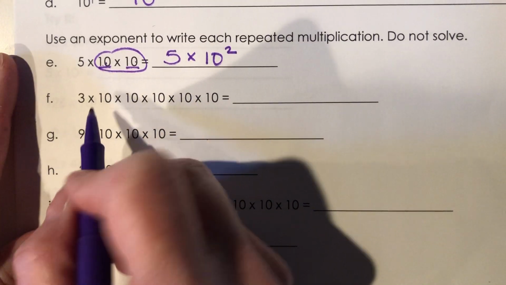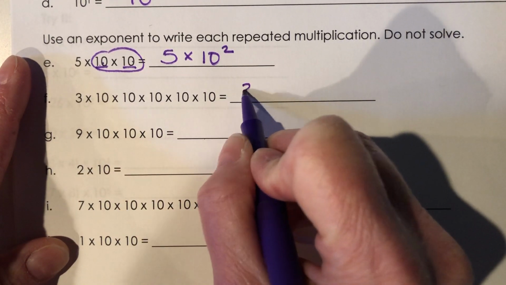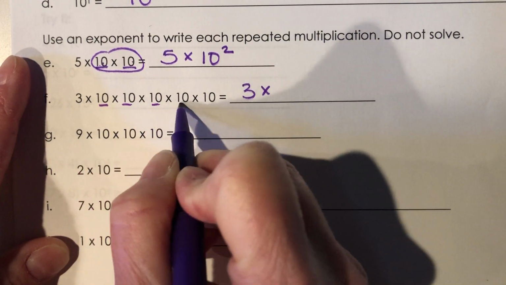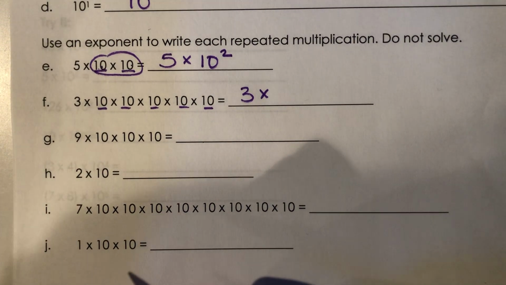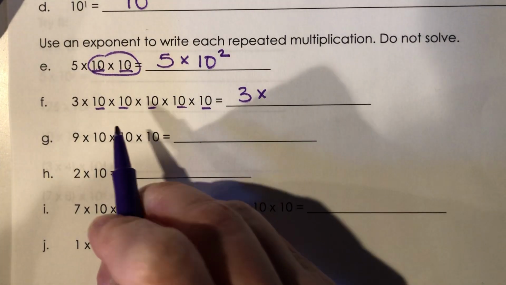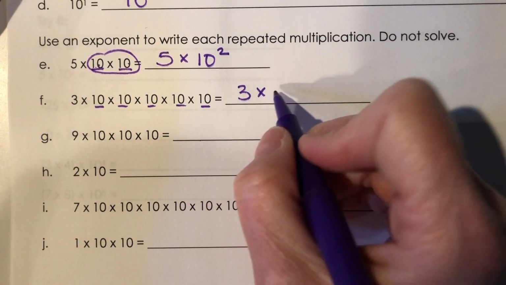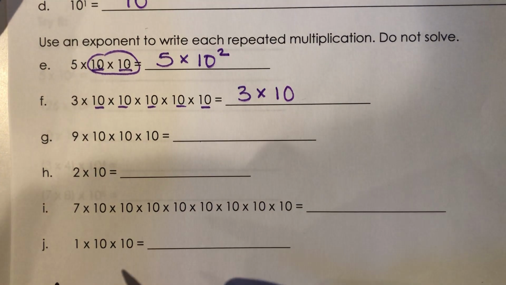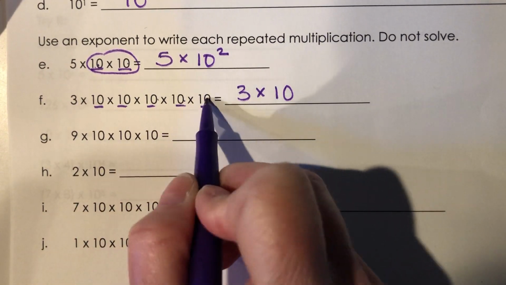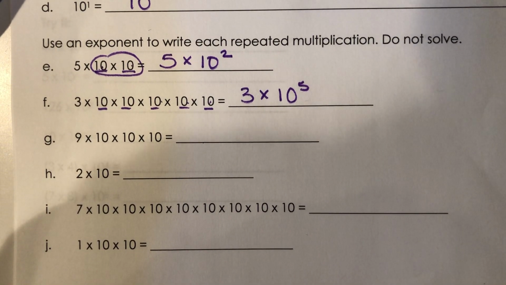Okay, so this one, do you see how there's just 1 3 right here? That's not a repeated factor, so I'm just going to write my 3. I'm going to write all these repeated 10s as an exponential expression. So 3 times 10 times 10 times 10 times 10 times 10 is the same as 3 times. Now, the base that's being repeated, the number that I'm repeatedly multiplying is 10. So that's the number I write. And how many 10s are there that are being multiplied? 1, 2, 3, 4, 5. So this would be the same as 3 times 10 to the 5th power.